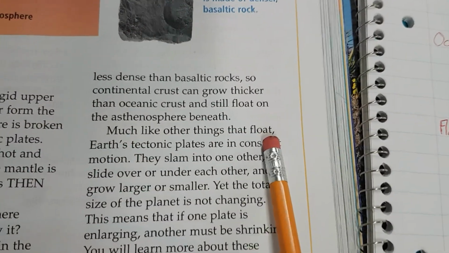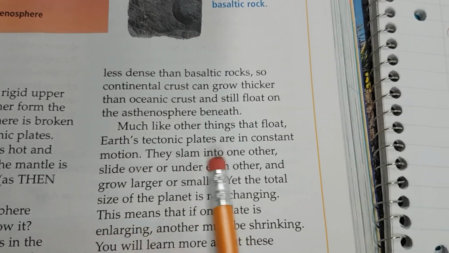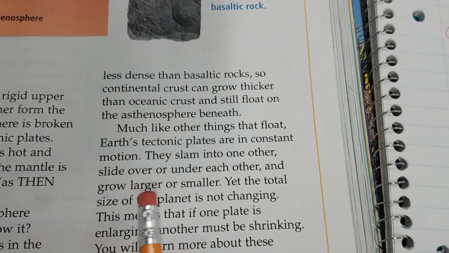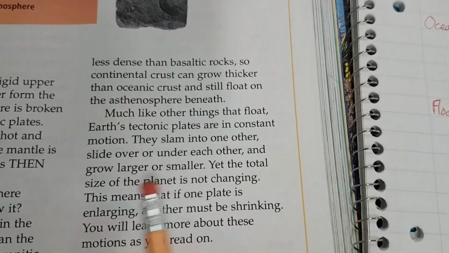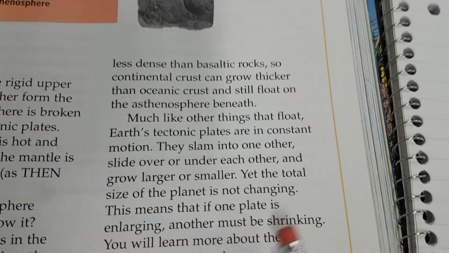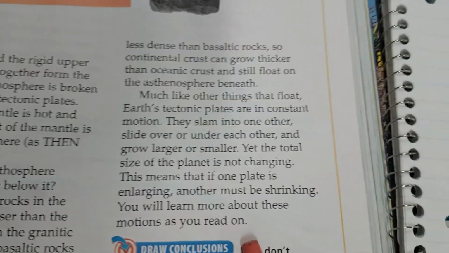Much like other things that float, Earth's tectonic plates are in constant motion. They slam into one another, slide over or under each other, and grow larger or smaller. Yet the total size of the planet is not changing. This means that if one plate is enlarging, another must be shrinking. You will learn more about these motions as you read on.